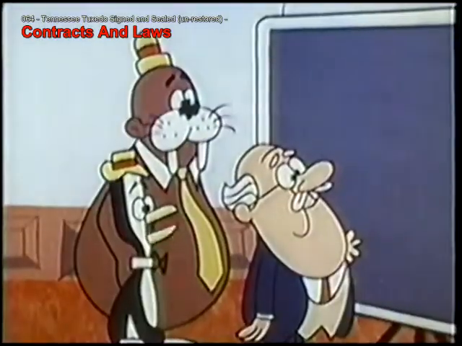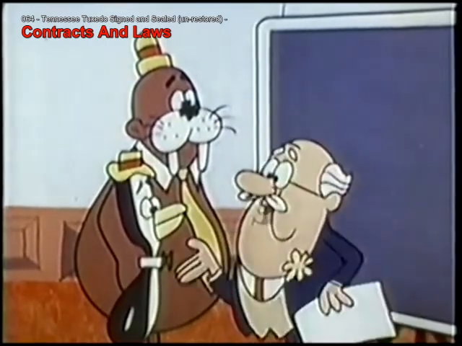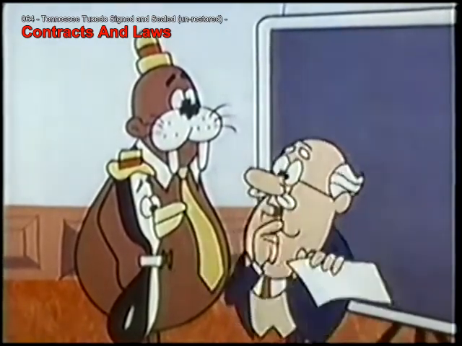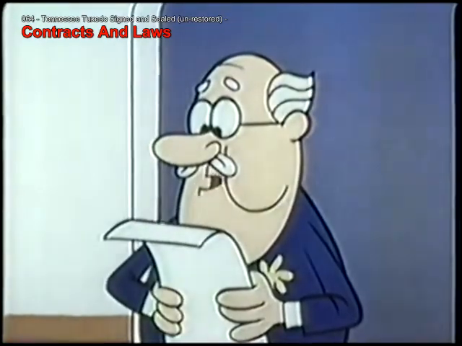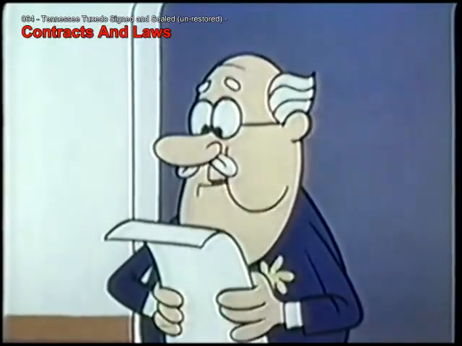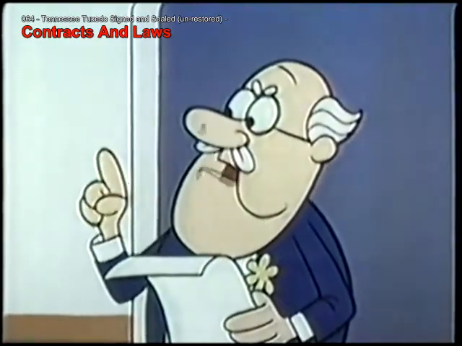But then he handed me this paper to sign. Exactly, my boy. And that's the second kind of contract. A written contract. And by signing this, you have bound yourself to abide by what it says. You should always be careful to read anything before signing it.